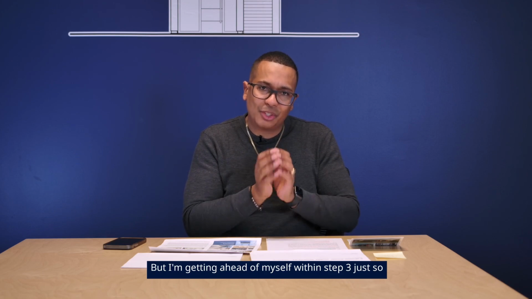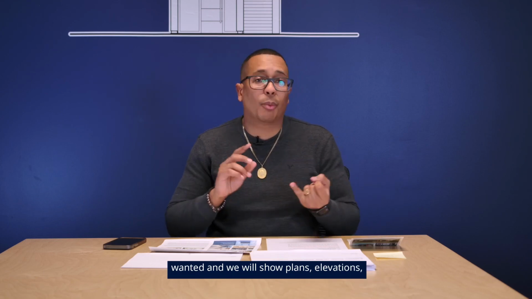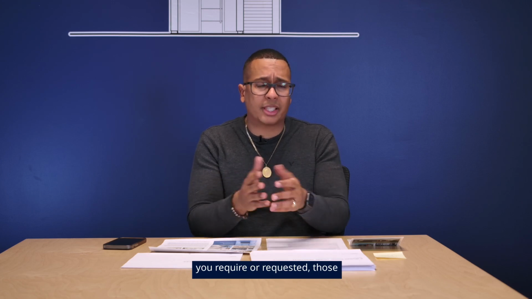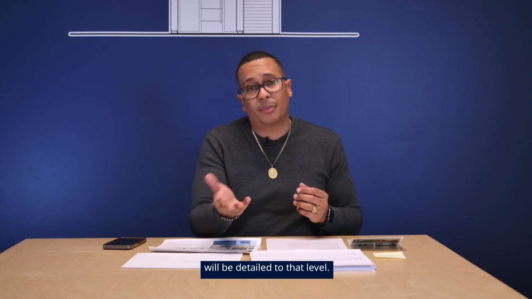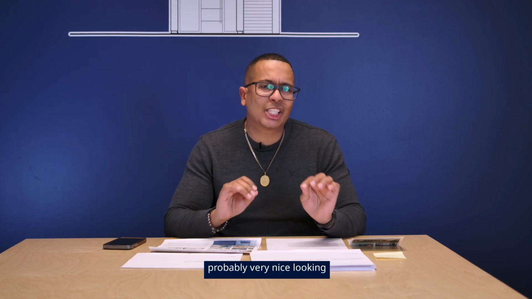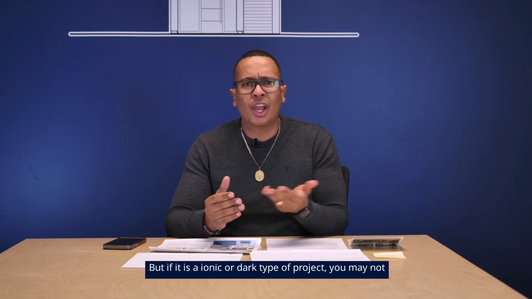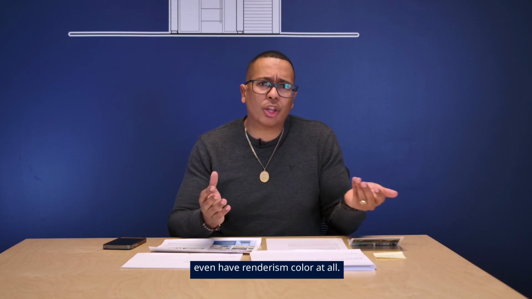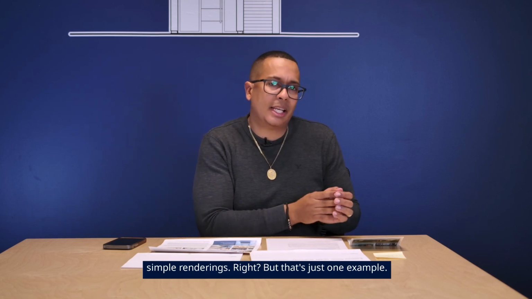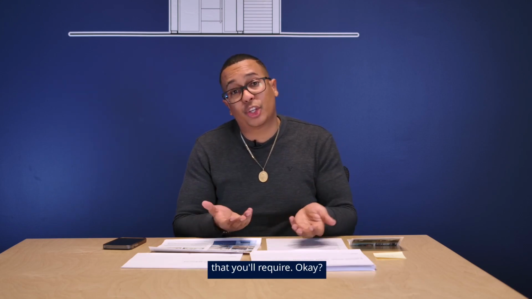Within step 3, just so that you understand, we will just generally show everything that you wanted, and we will show plans, elevations, perspectives. Depending on the level of service that you've required or requested, those will be detailed to that level. For instance, a Corinthian level project will have probably very nice looking renderings, sharp and colorful. But if it is an Ionic or Doric type of project, you may not even have renderings in color at all. You probably will have some black and white, very simple renderings, right? But that's just one example. It's all about the level of time, intensity, and detail that you require.